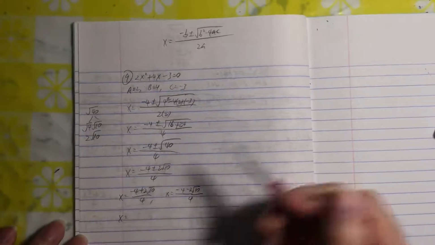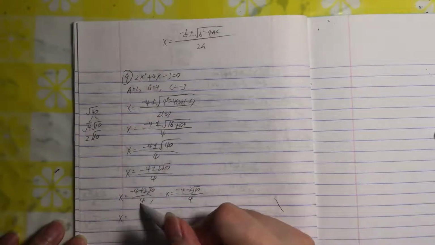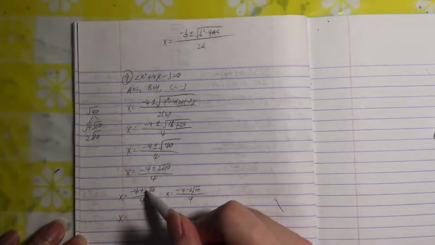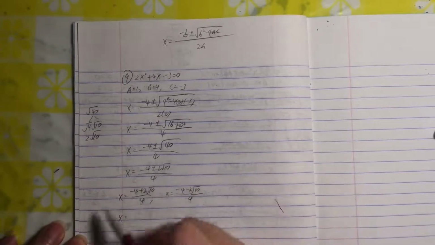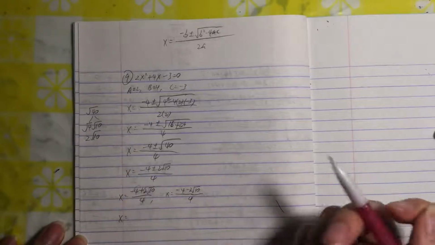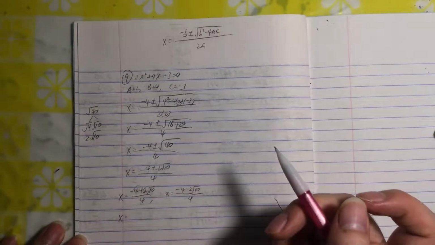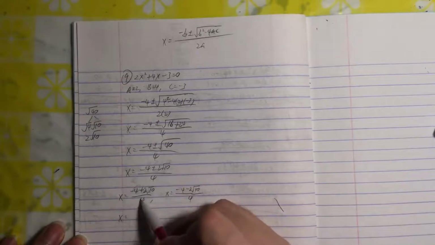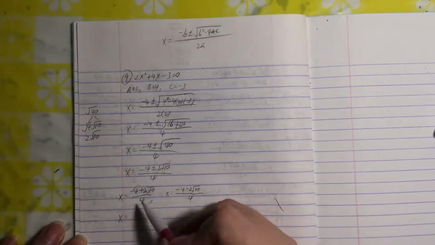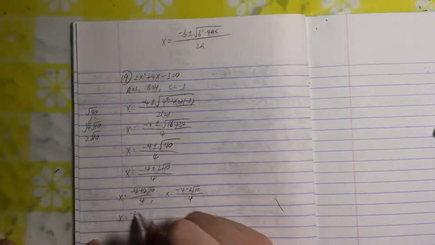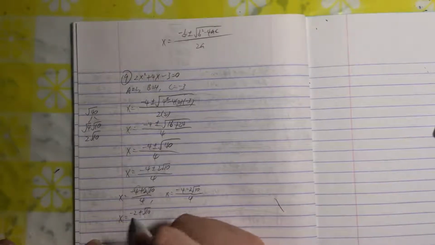Now here we can see that if I take top divided by bottom, 2 divided by 4 is not divisible because 4 is larger. Since they are not divisible, look at these three numbers, 4, 2, and 2. Do they have any common factor? The common factor here is 2. So I can divide all three numbers by 2. I get negative 2 plus square root of 10 over 2.